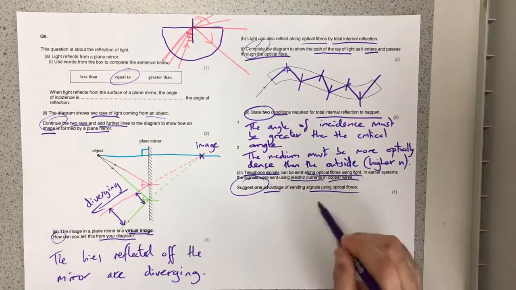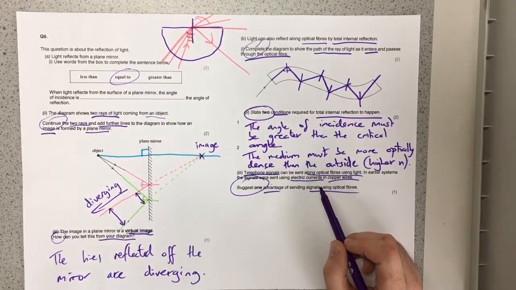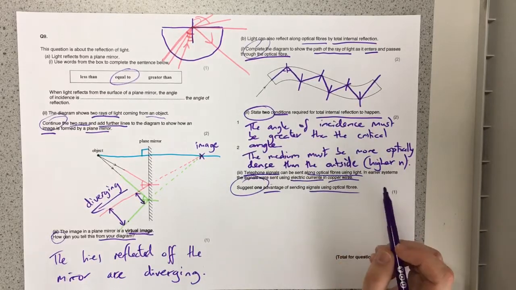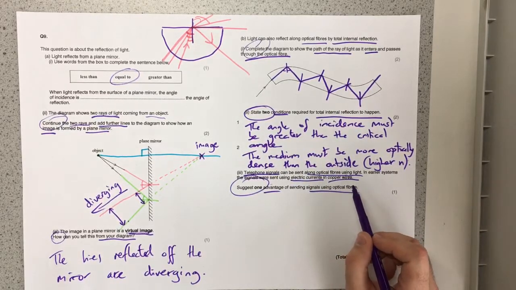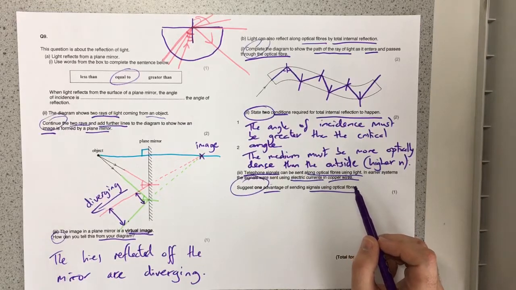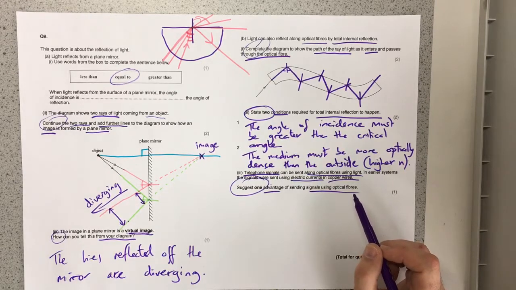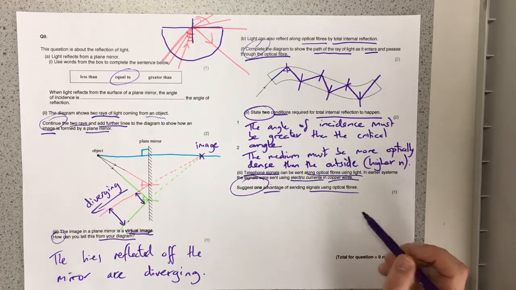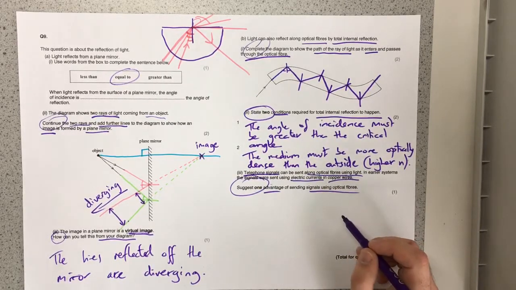Now, if we sent a signal using electric currents, then that's going to cause the copper wires to heat up. And as the copper wires heat up, the atoms of copper start to vibrate more, and then this causes resistance to increase, and it's harder for the current to pass through. And so, if we're using those currents as a signal, that's going to introduce a lot of noise into the signal, and so when we pick up the signal at the other end, it's not going to be as clear.